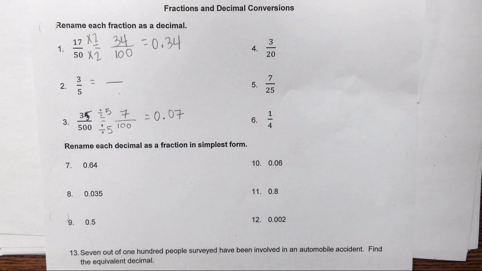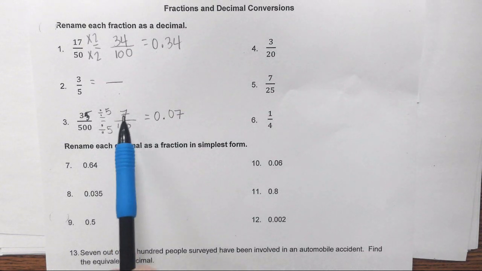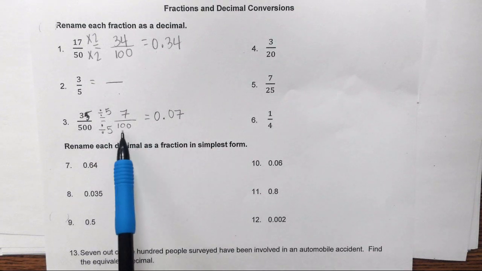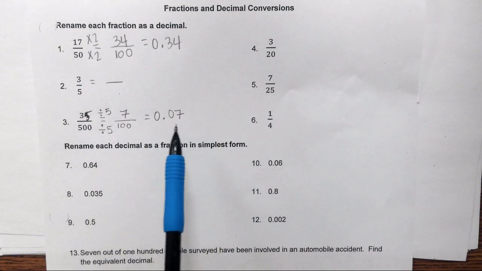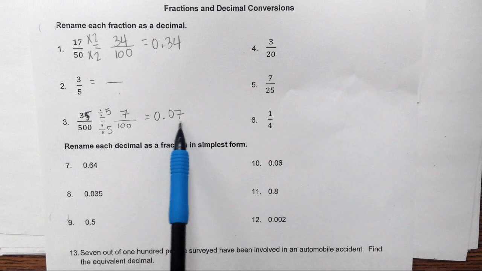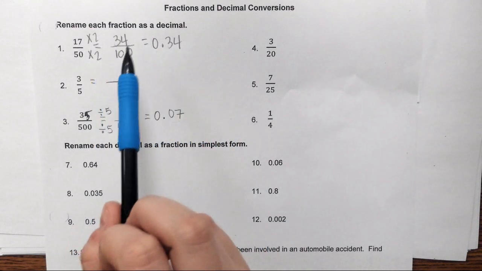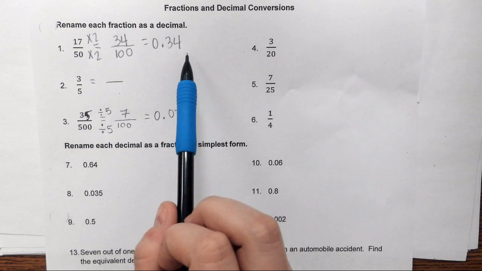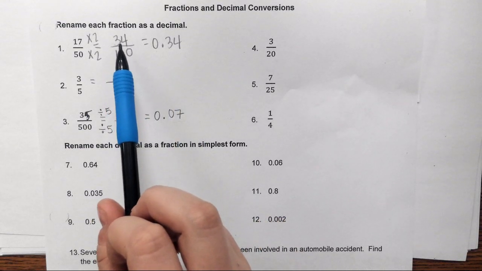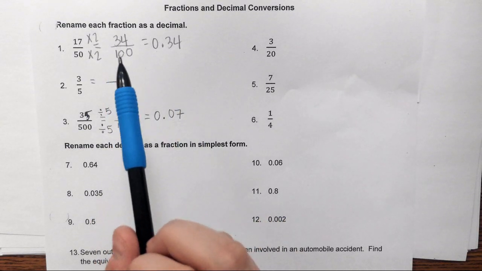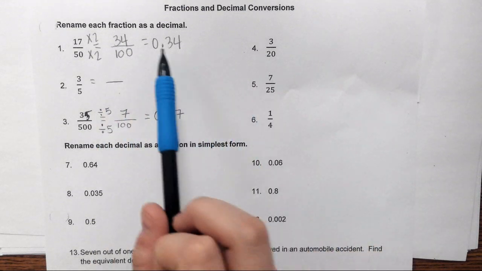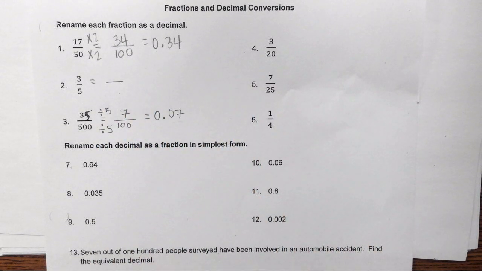All right, now remember that the numerator goes behind the decimal, and the denominator determines where we're going to put it in the place value. So I put that 7 in the hundredths place. Up here we had 34 hundredths. So this number just went directly behind the decimal because we have 3 tenths. Because that's 30 hundredths, and then we have 4 hundredths. That makes 34 hundredths.